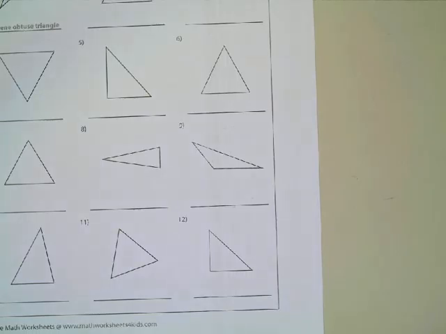Okay, and then by the angles, let's go to... Oh, Ray's not here. He left. Courtney's not here. Robbie's not here.